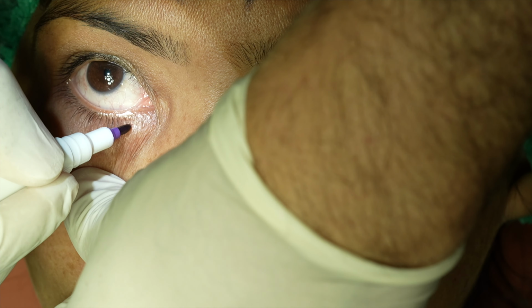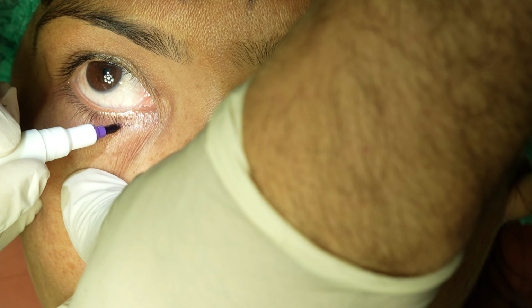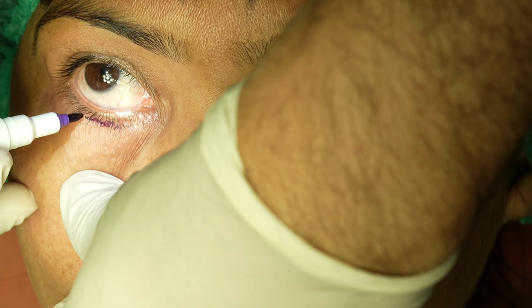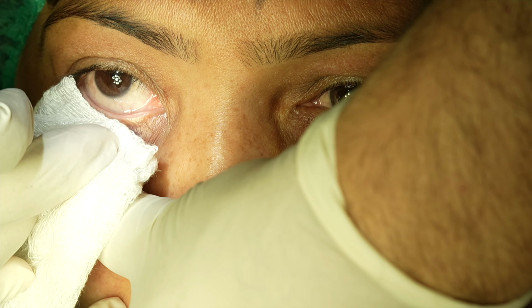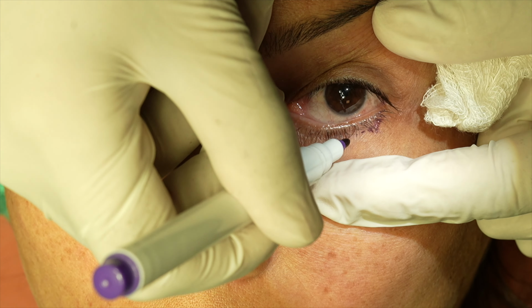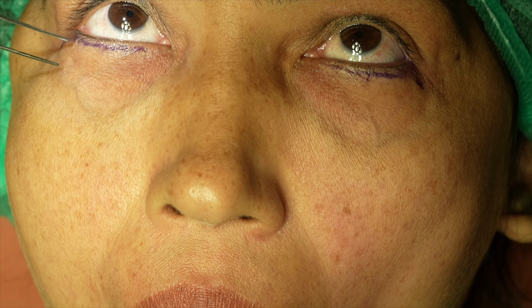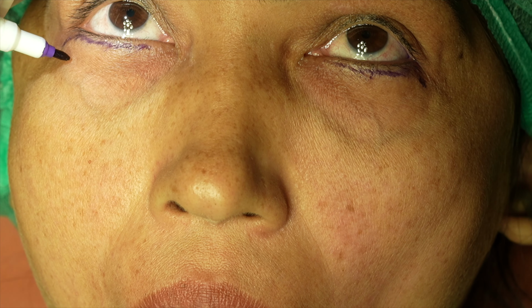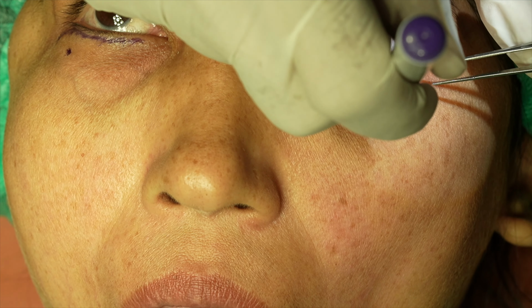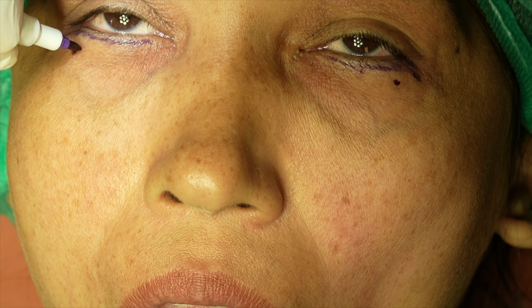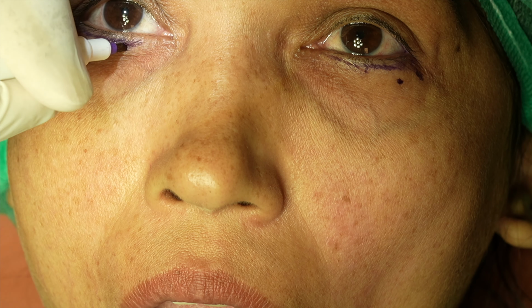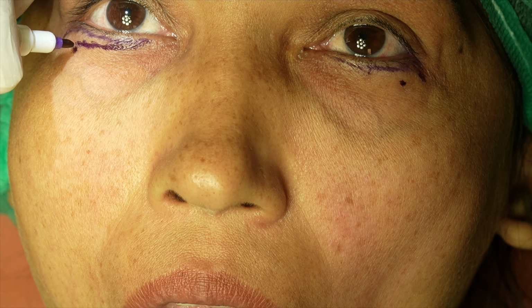Subciliary markings are made approximately 1 to 2 millimeters below the lash line, extending from punctum to the lateral canthus and then slightly laterally and inferiorly along a natural skin crease. A pinch technique is used to assess the amount of redundant skin. Skin excision is planned conservatively, especially medially, to avoid postoperative complications such as lid retraction.